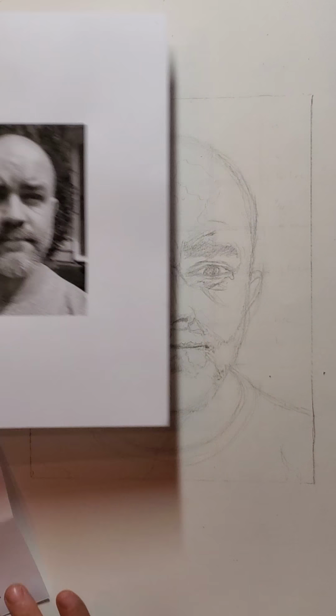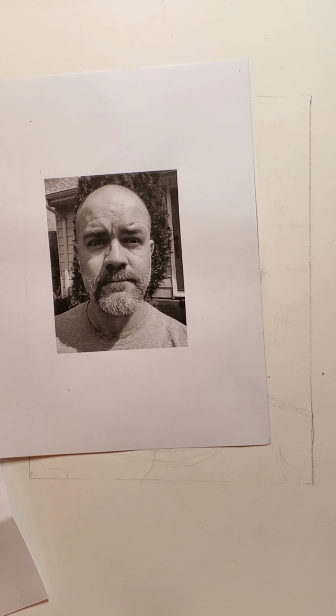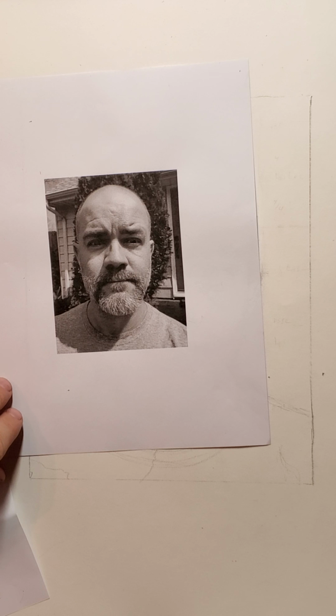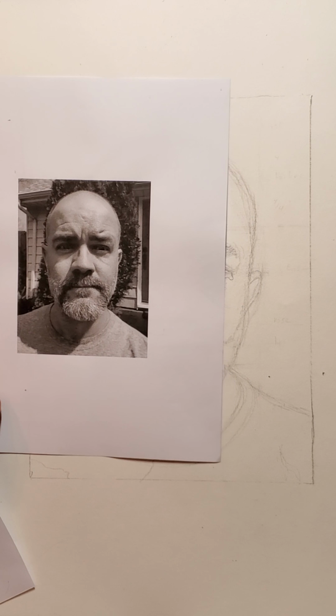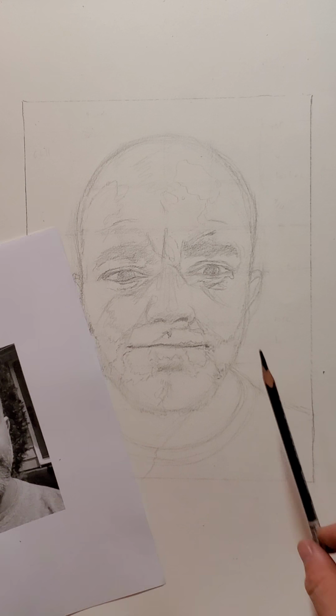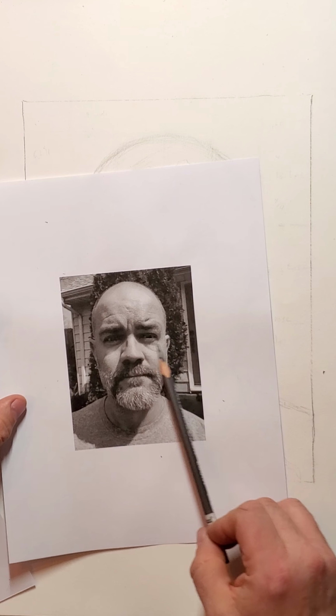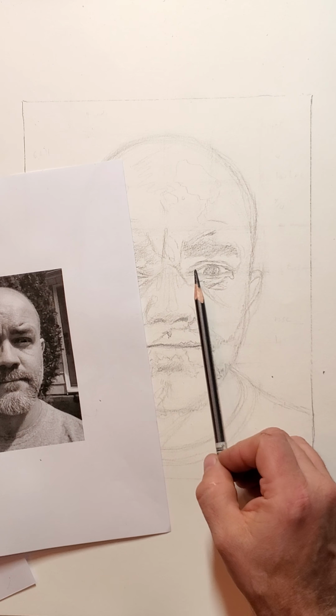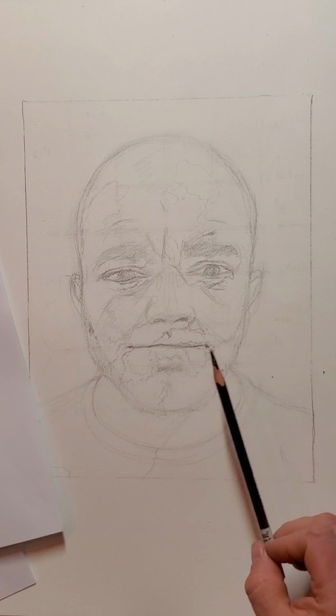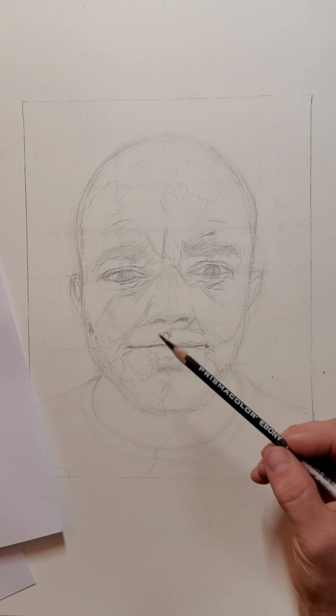So we spent some time looking over our reference photo and reinterpreting the initial canon of proportion study, and trying to give it a little bit more specificity with relation to what we actually see in terms of the shape of the eyes or the shape of the mouth and the nostrils.